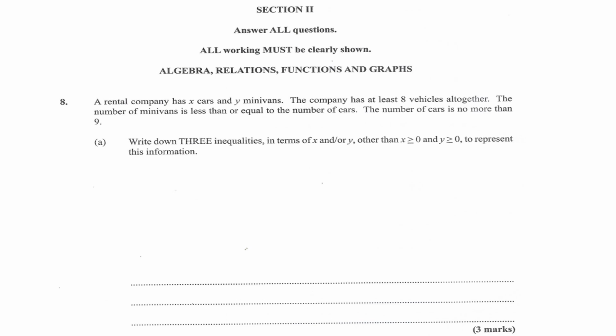Question 8 says, a rental company has x cars and y minivans. The company has at least 8 vehicles altogether. The number of minivans is less than or equals to the number of cars. The number of cars is no more than 9. Write down 3 inequalities in terms of x and y, other than x is more than or equals to 0 or y is more than or equals to 0, to represent this information.